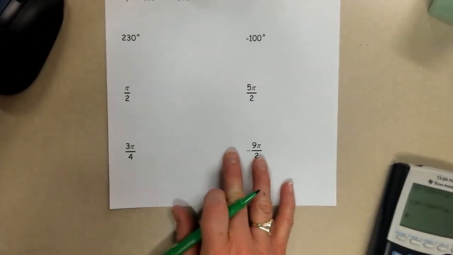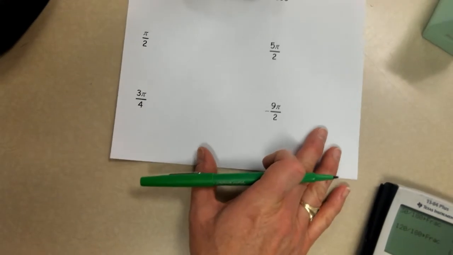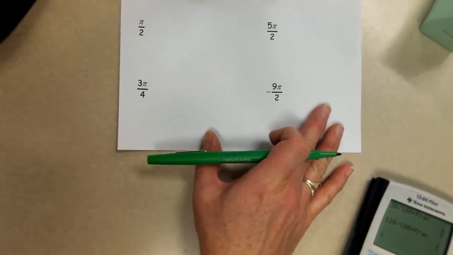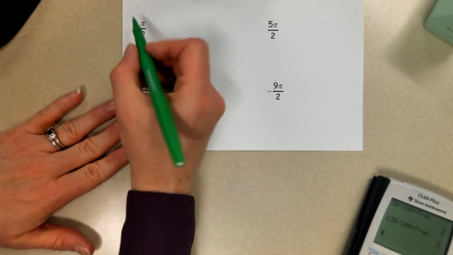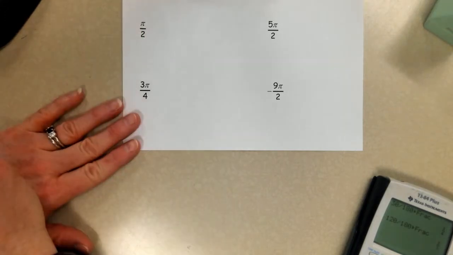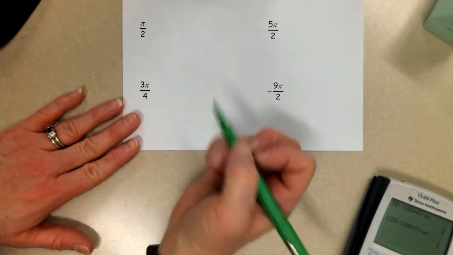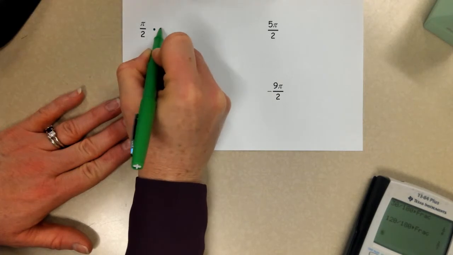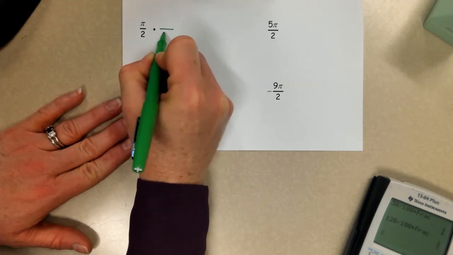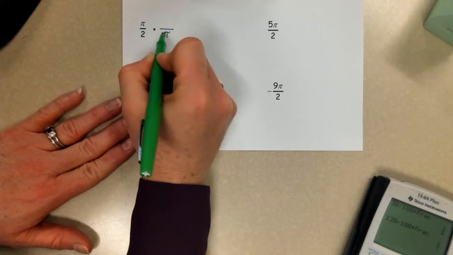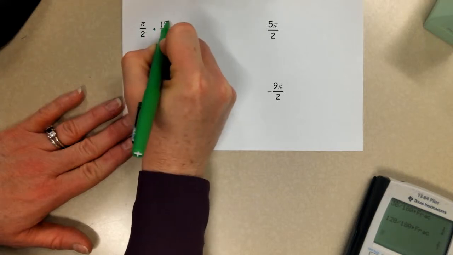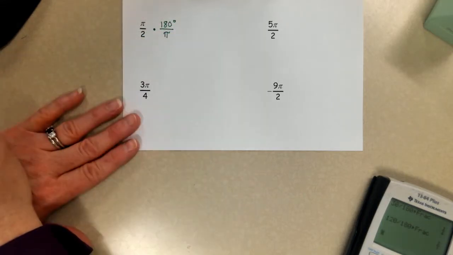We're going to skip down to something that's in radians. Here's what a radian measure would look like, something like pi over 2 or 3/4 pi. If I want to convert that to degrees, well, I want to put the pi on the bottom because I'm going to want the pi's to divide out, and I want to end up with degrees, so I want the degrees to be on the top.